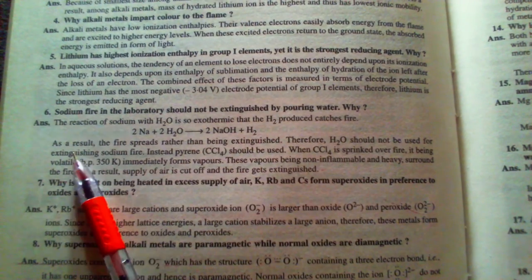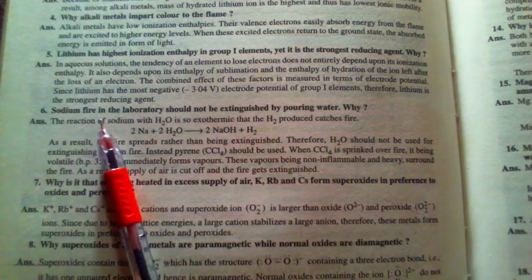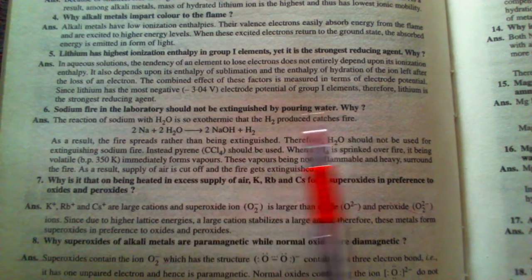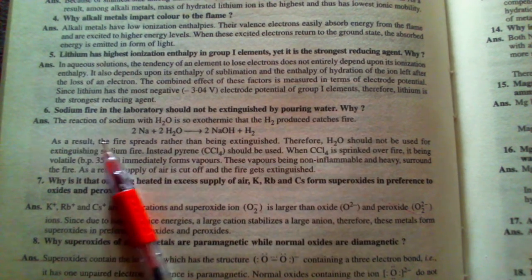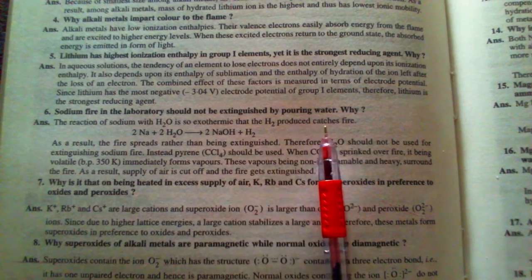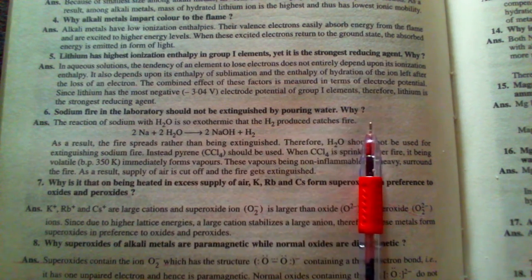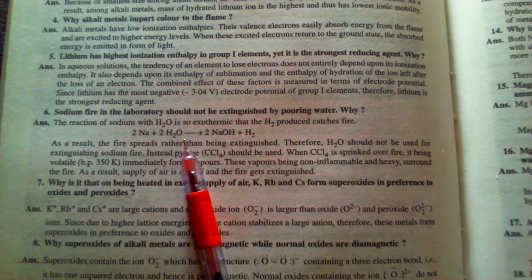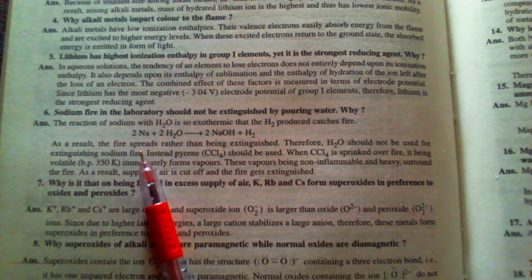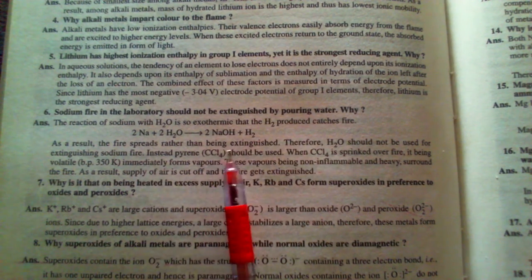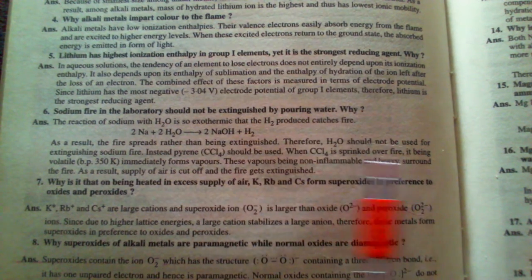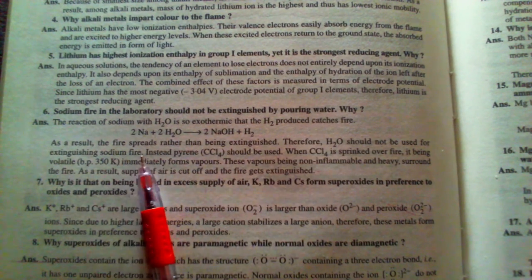Next, sodium fire in the laboratory should not be extinguished by pouring water. Why? The reaction of sodium with H2O is so exothermic that the H2 produced catches fire. 2Na + 2H2O → 2NaOH + H2. As a result, the fire spreads rather than being extinguished. Therefore, H2O should not be used for extinguishing sodium fire.